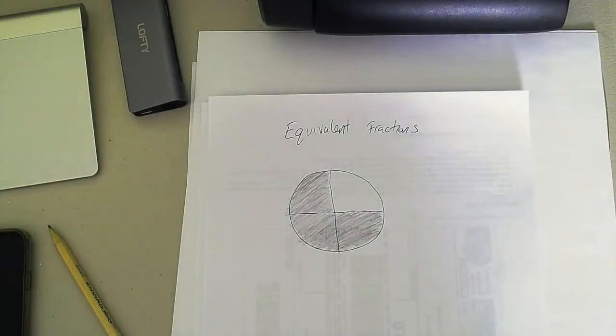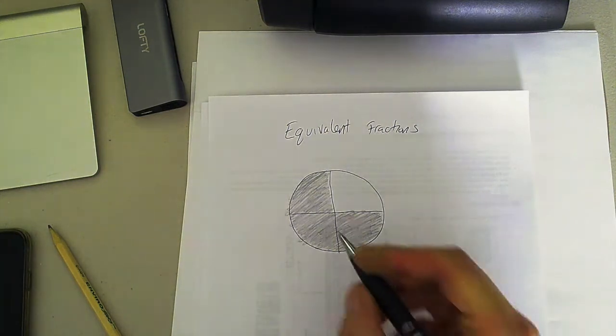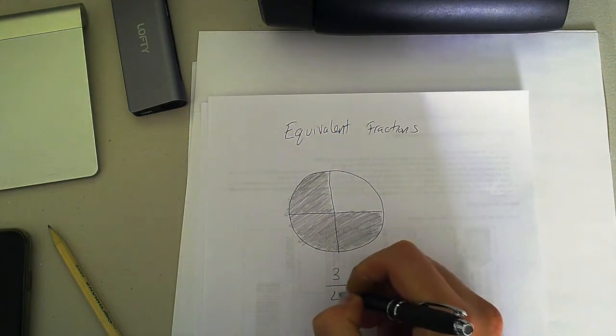Fractions here. We've got equivalent fractions on the menu today. This right here is a circle separated into 4 equal parts, and 3 parts are shaded in. So this would be 3/4.